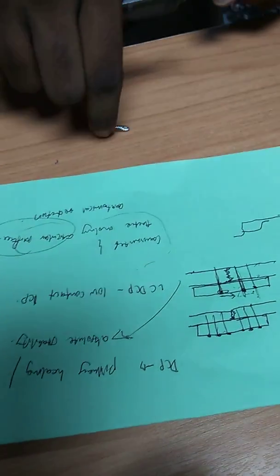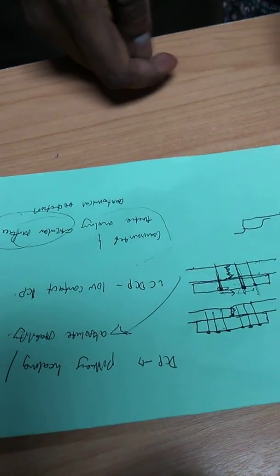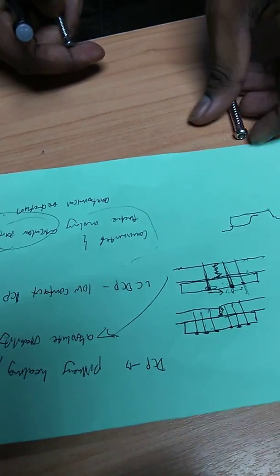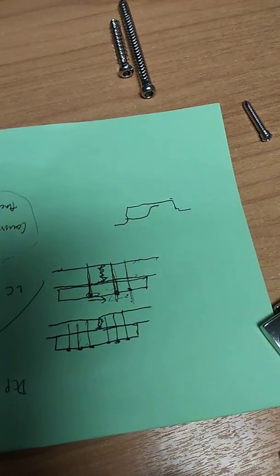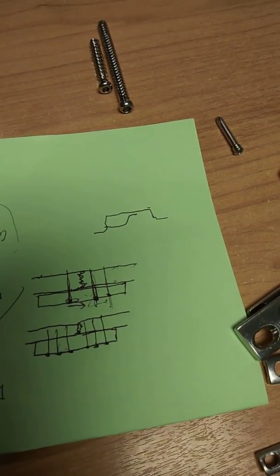Now coming to the screw. How many types of screw do we have? There's actually many types. The major ones are your cortical screw and your cancellous screw. Okay? Then you have your locking head screw. You have a half-threaded cannulated screw.